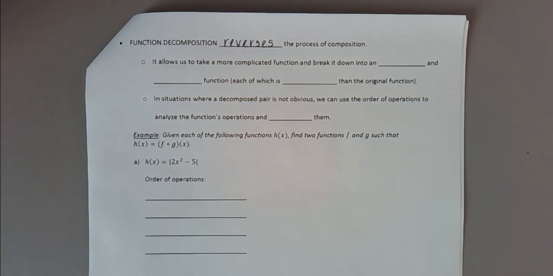If we decompose, essentially we're taking what we can think of as the answer for a composition, and we're working our way backwards. We're taking it and we're breaking it up into those original two functions that would have combined together to give us that final function.